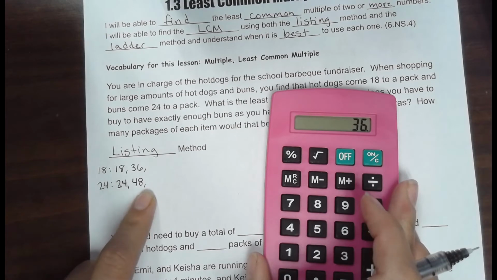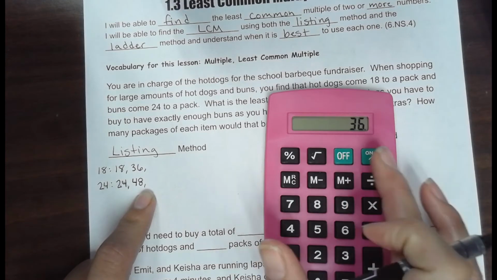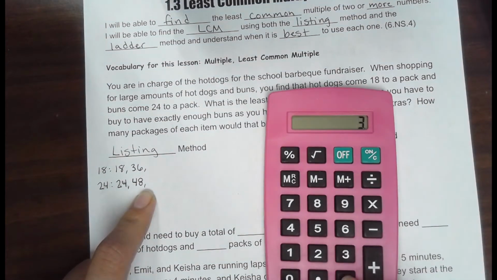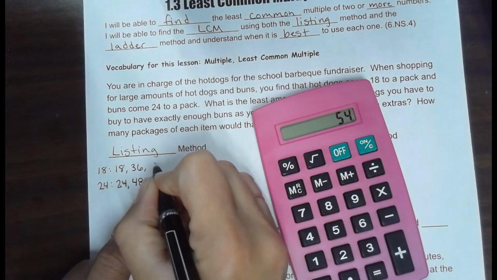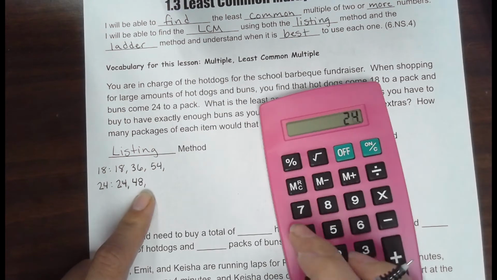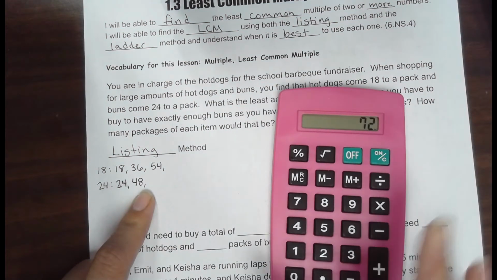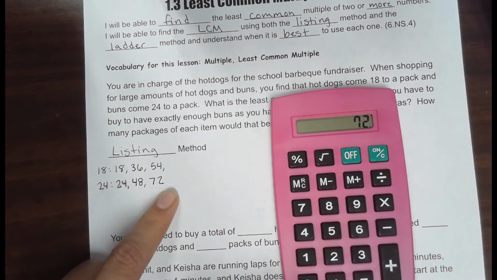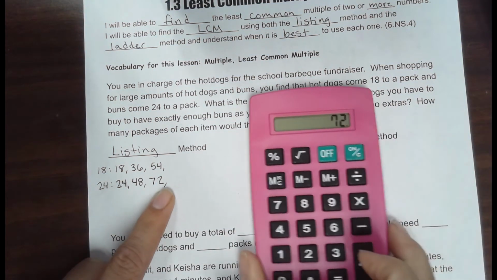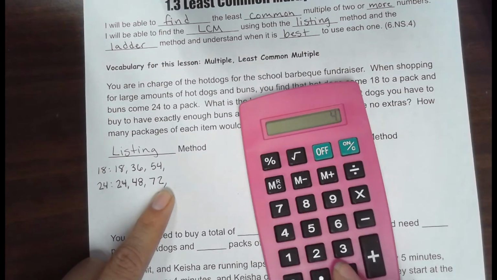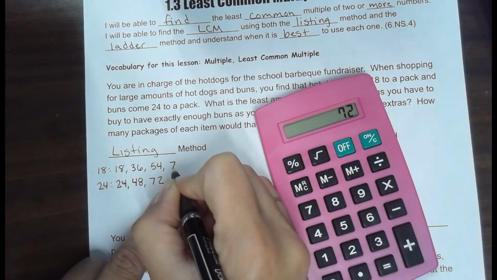Okay, do you see anything that's shared in common yet? No? All right, so let's do another one. 18 times 3, 54. 24 times 3, 72. See anything that matches yet? Nope. All right, keep going. 18 times 4, 72.